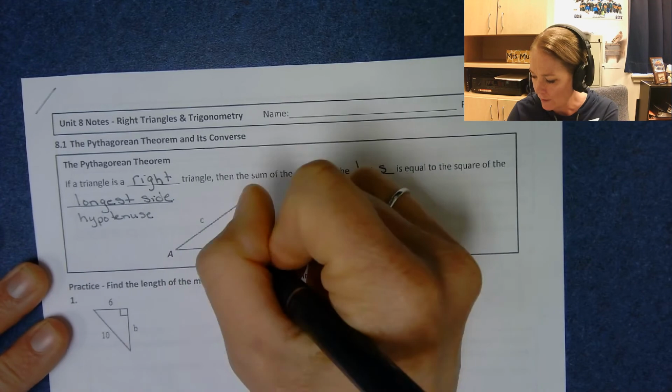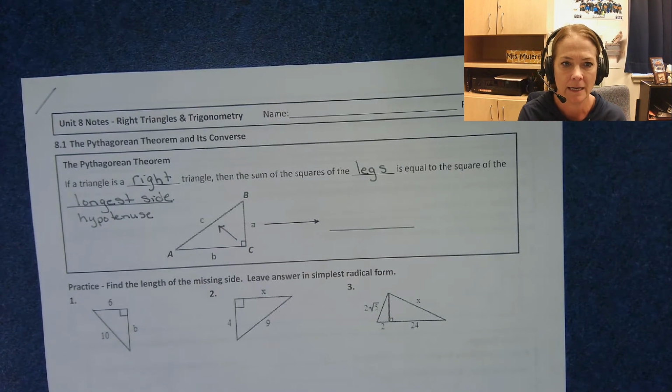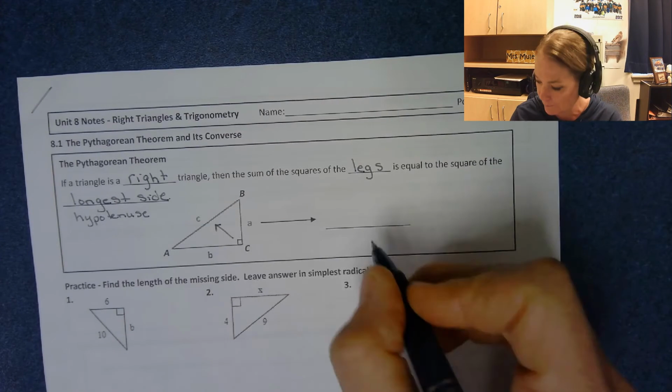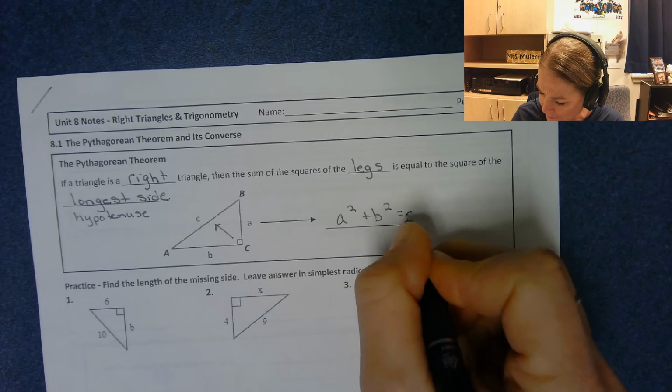Hypotenuse. Okay, so I always like to kind of draw an arrow across from the right angle. I do that in class, so my eyes are locked in on what is the hypotenuse, and it will be the longest side, and that's because it's across from the biggest angle. 90 degrees is going to be the biggest angle. All right, and so the Pythagorean theorem says a squared plus b squared equals c squared.